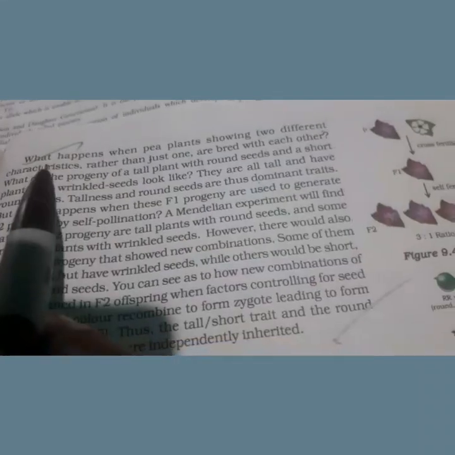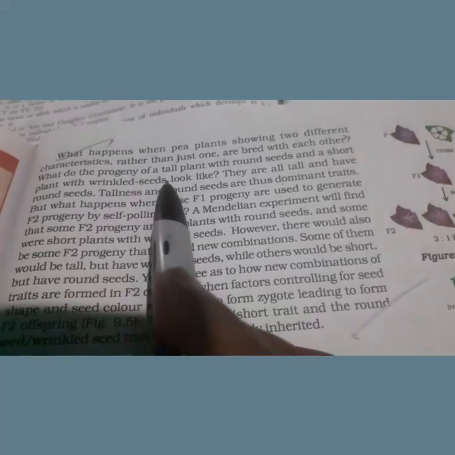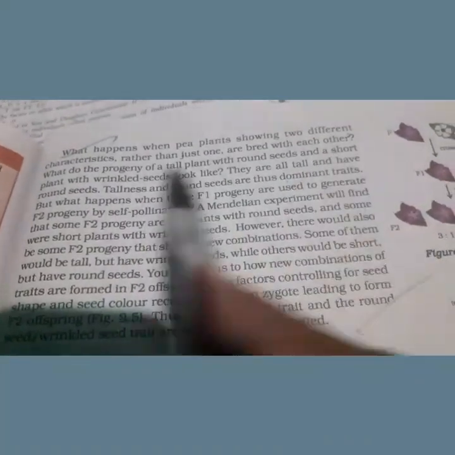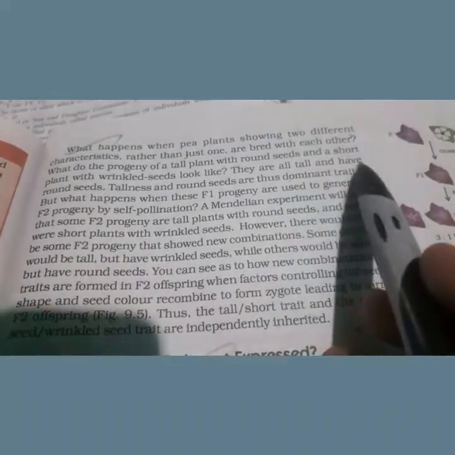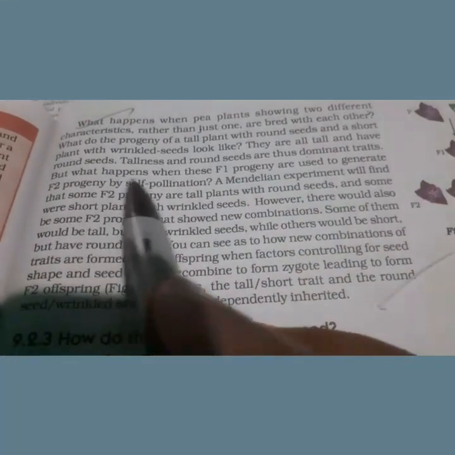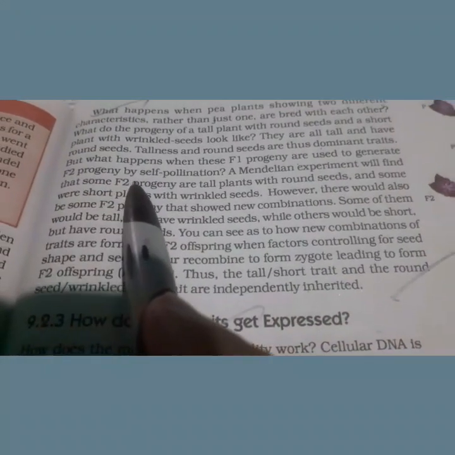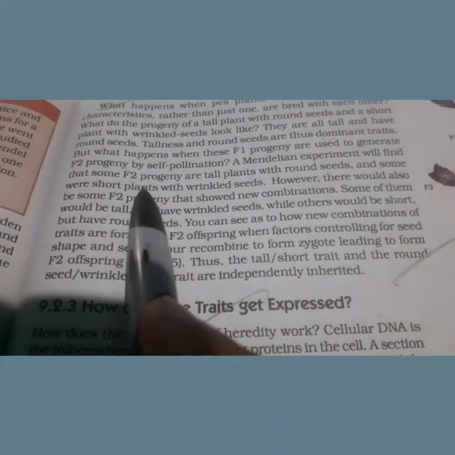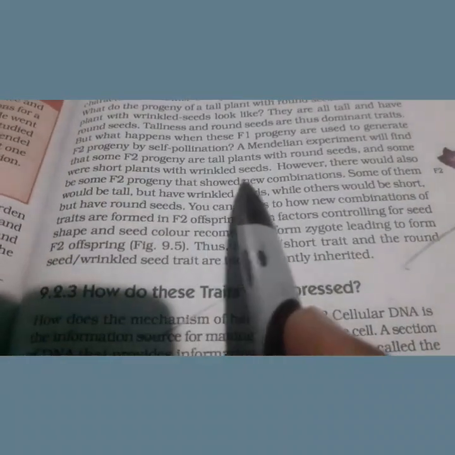Okay. Now what happens when pea plants showing two different characteristics rather than just one are bred with each other? What do the progeny of a tall plant with round seeds and a short plant with wrinkled seeds look like? They are all tall and have round seeds. Tallness and round seeds are the dominant traits, but what happens when these F1 progenies are used to generate F2 progeny by self-pollination? A Mendelian experiment will find that some F2 progenies are tall plants with round seeds and some are short plants with wrinkled seeds.